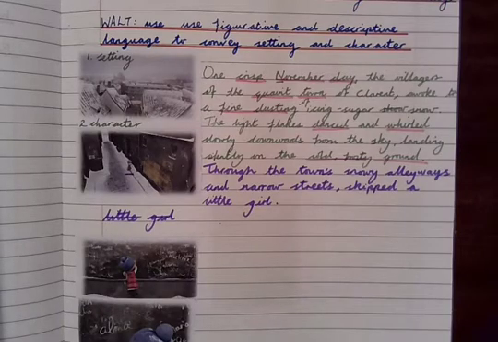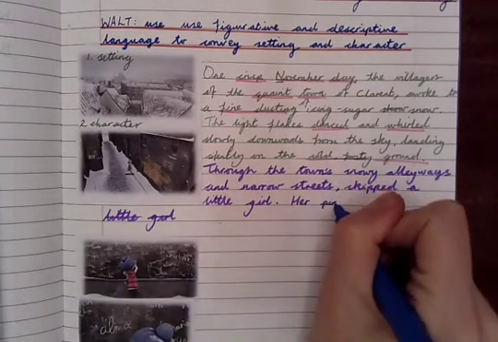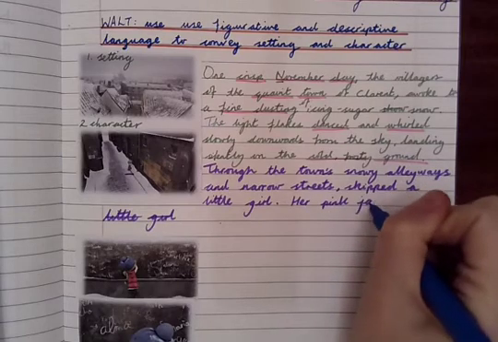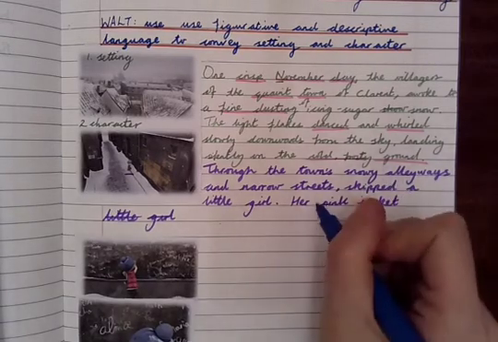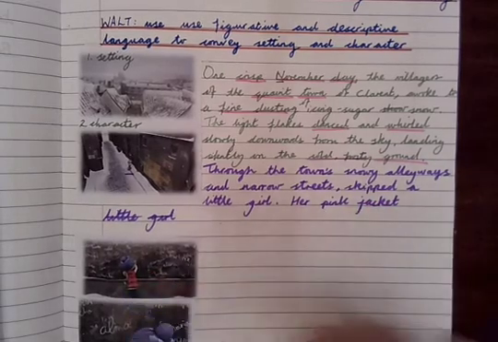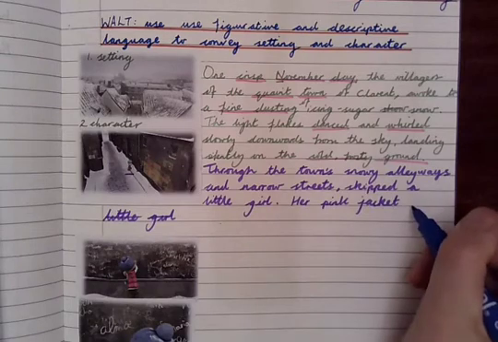So I'm going to actually start by saying her pink jacket, or you could say her pale pink jacket. In fact, it's probably bright pink, isn't it? Her bright pink jacket was the colour of her rosy cheeks.